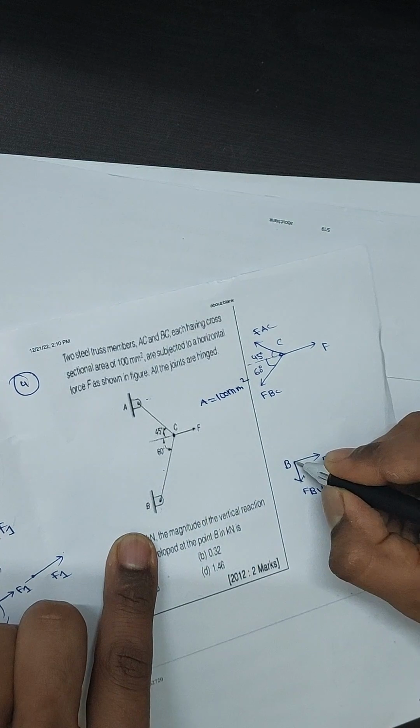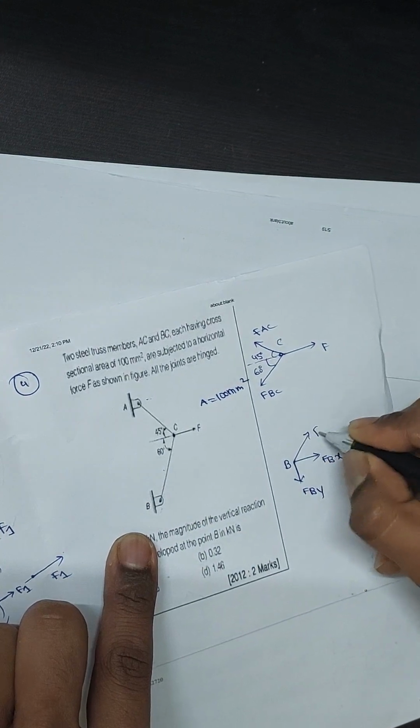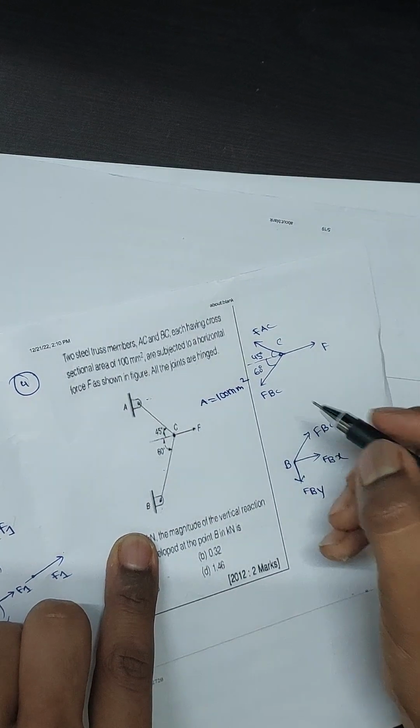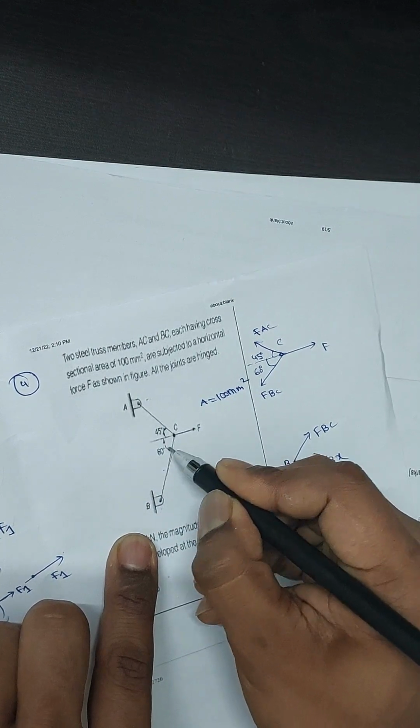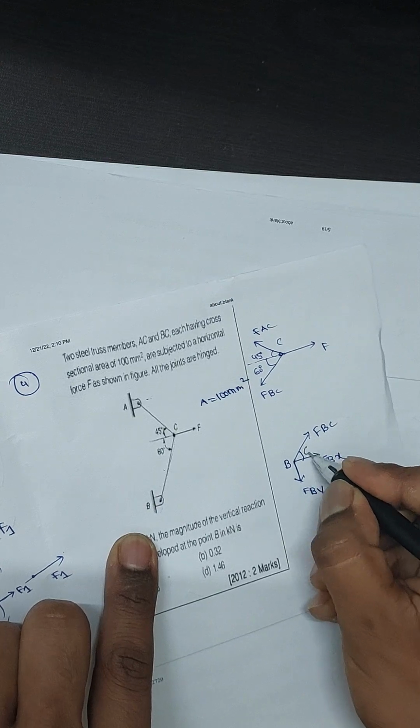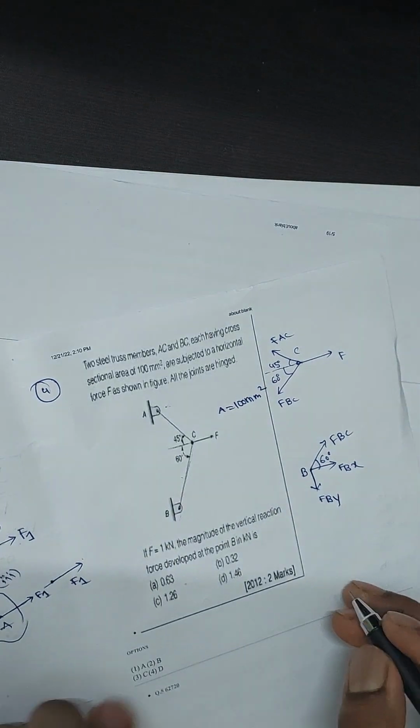So let's cut here. It will be FBC. So here with respect to horizontal, the angle of this BC member is 60. So here also it will be 60. So what is he asking?